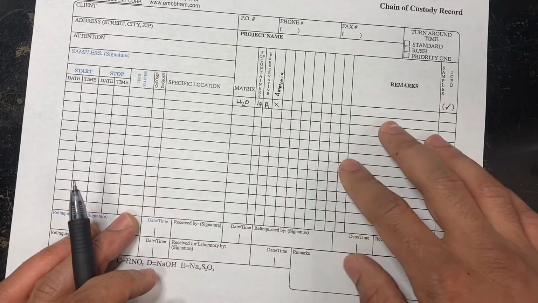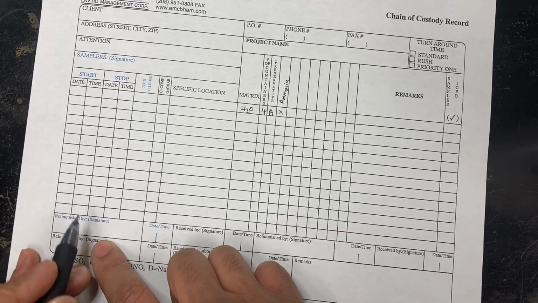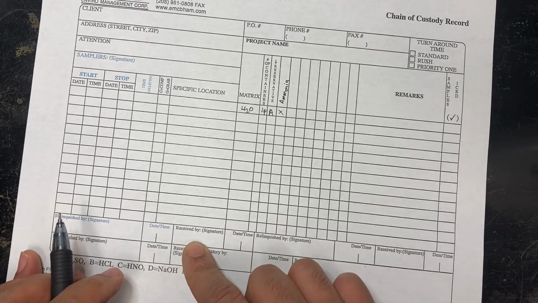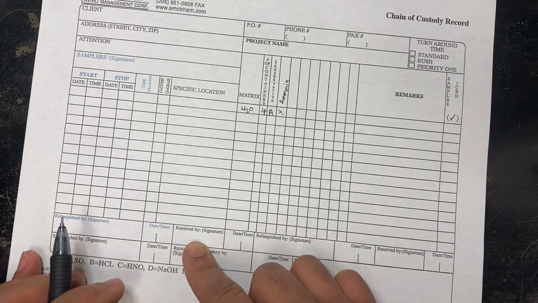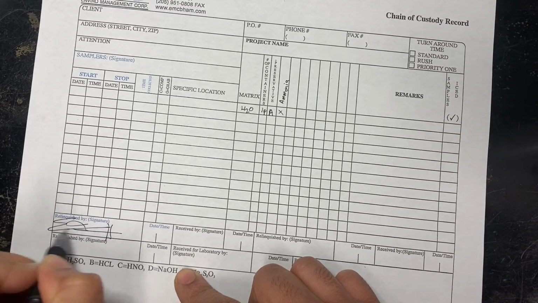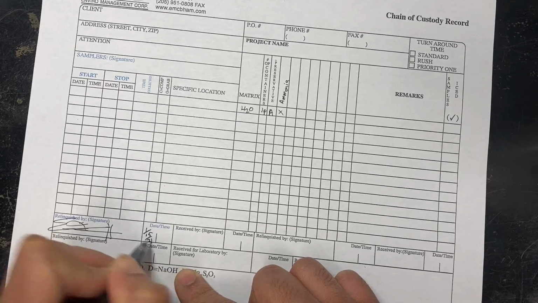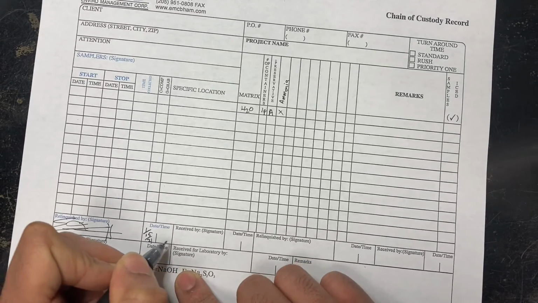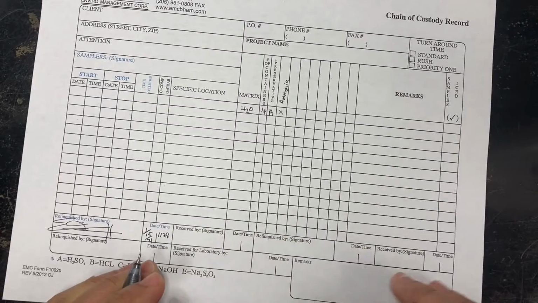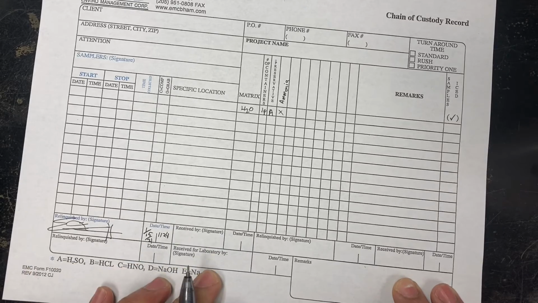So once you have this all filled out, then you as the sampler are releasing it to the next person in the chain, which would be the sample pickup. And so if I signed it here, then I would also put today is January 15th, 2021, and the time 11:24. And then whoever comes to pick it up, they sign here, put the same date.